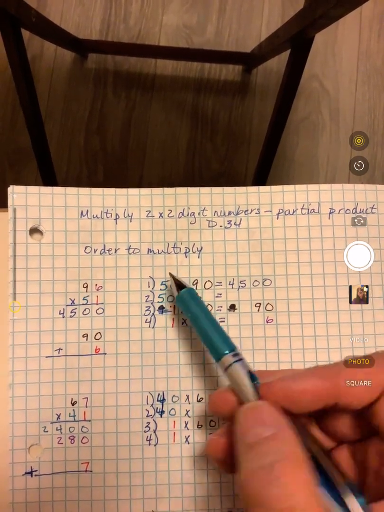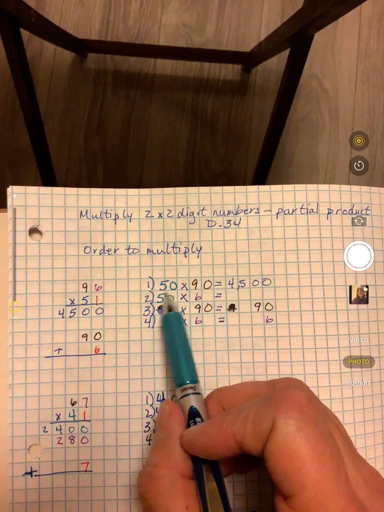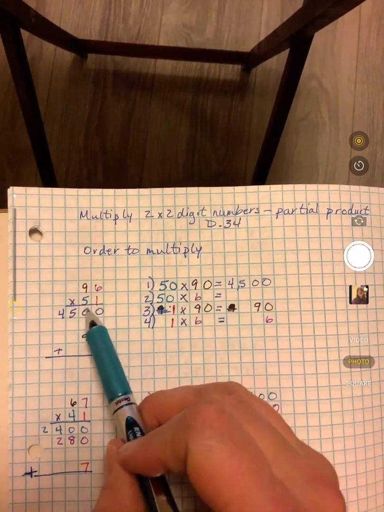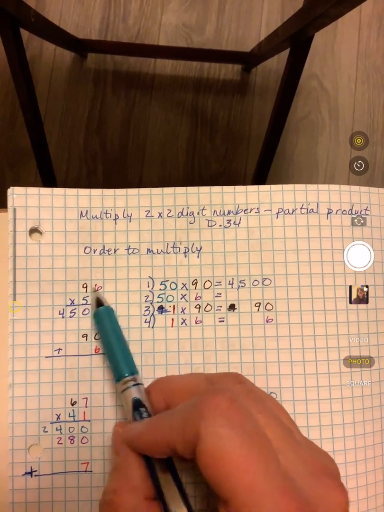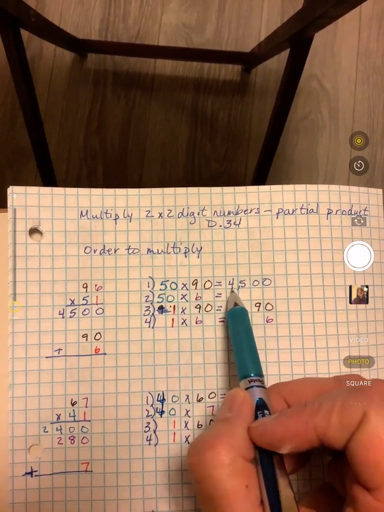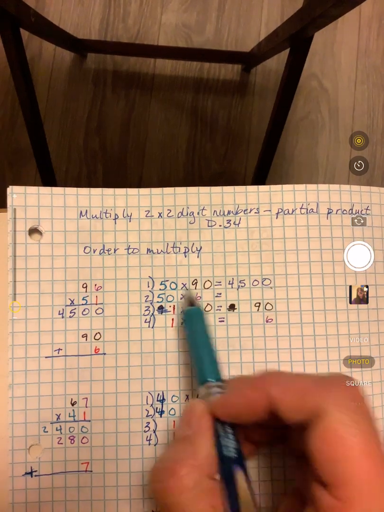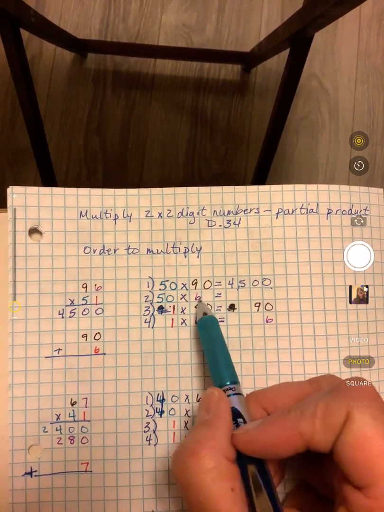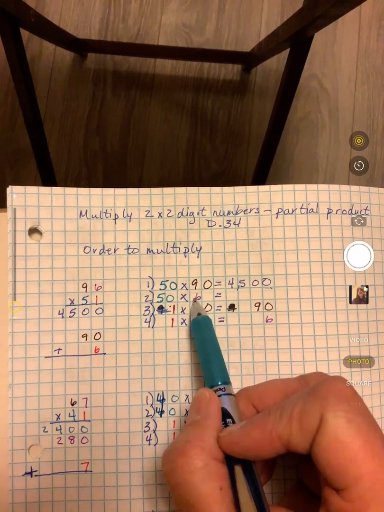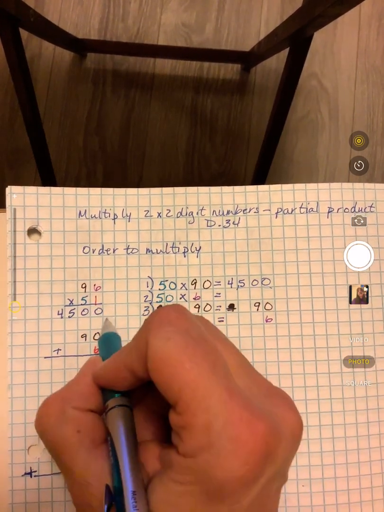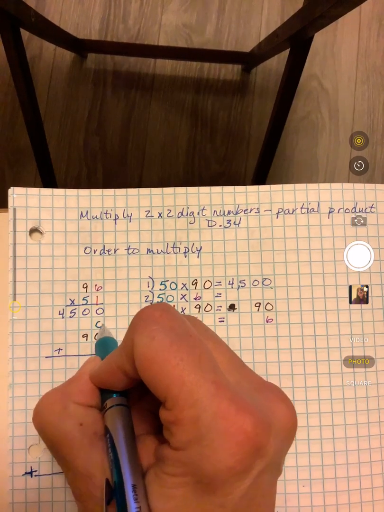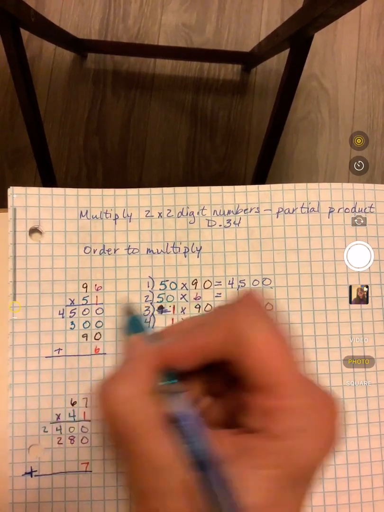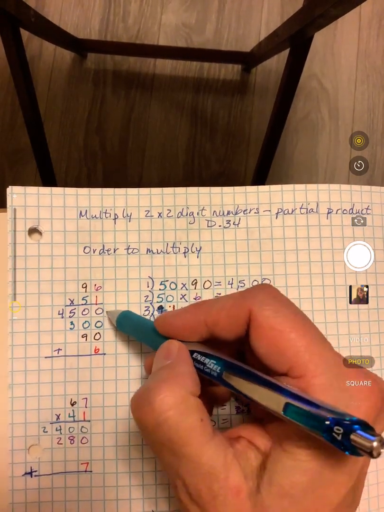So, in order to multiply, on this one they're having you do the 50. Remember, that's 50 times 90. So 5 times 9 is 45, and you put the 2 zeros behind it. There's our 4,500. Then they want 50 times 6. So 5 times 6 is 30, and we have an extra zero there. So 6 times 50 is 300. Now we can add these.